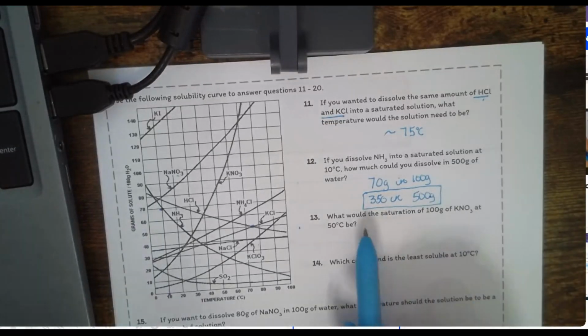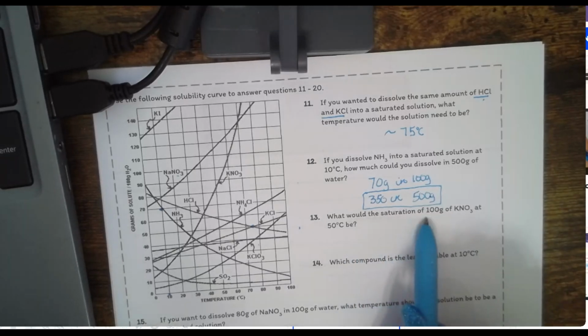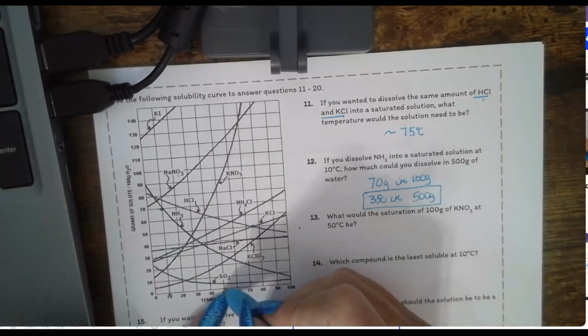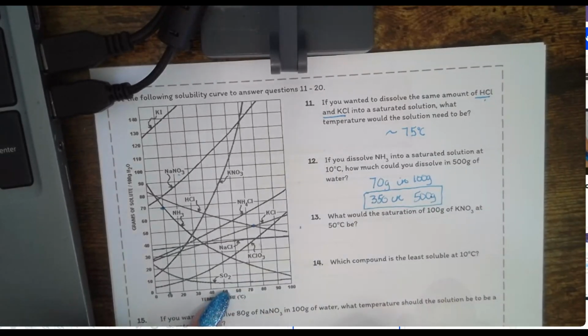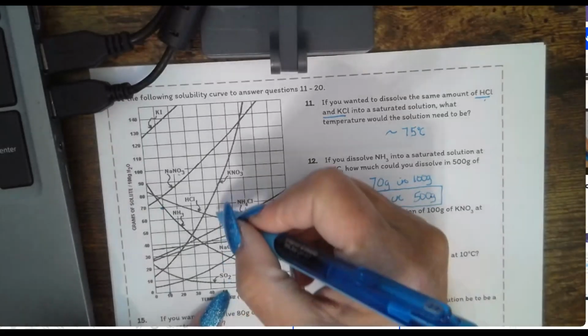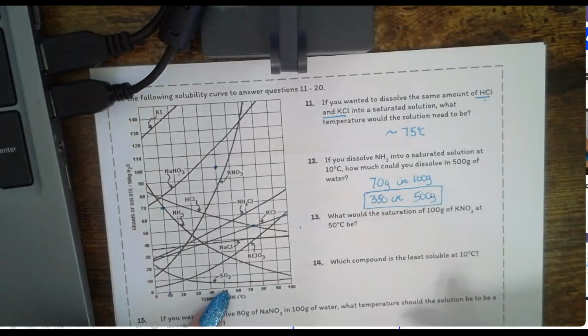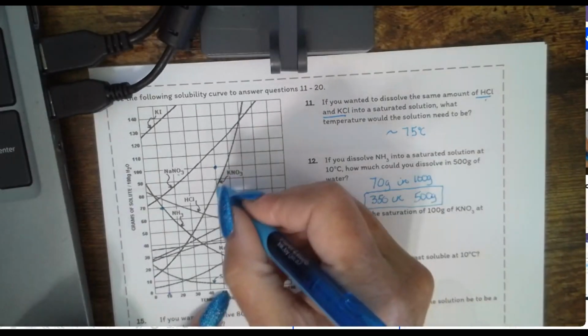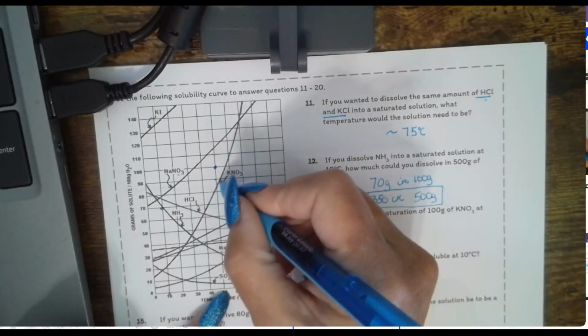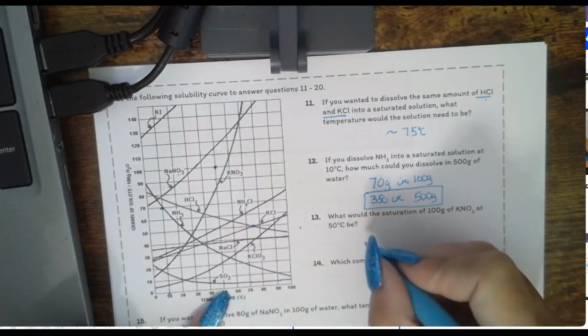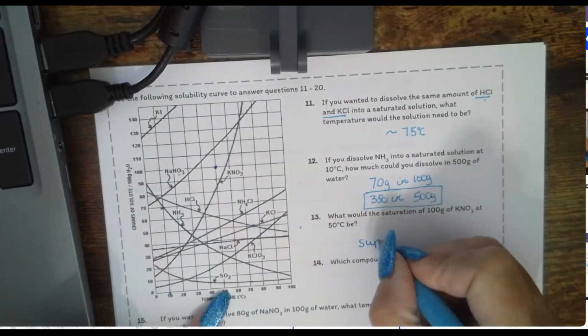What would be the saturation of 100 grams of KNO3 at 50 degrees? So 50 degrees, we want to know 100 grams, and it's asking us for KNO3. The saturation line for KNO3 is here. Our dot is above the line. That means that's going to be a supersaturated solution.